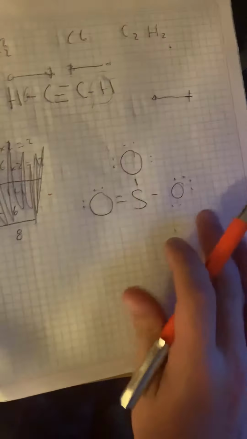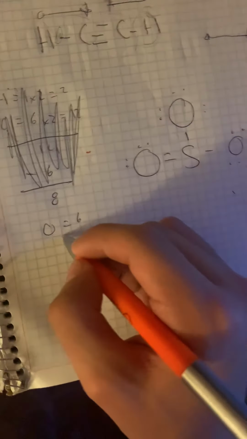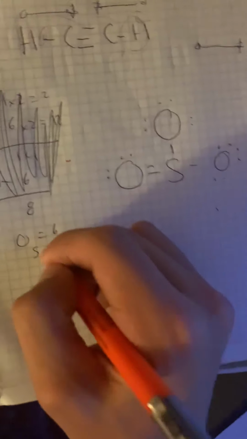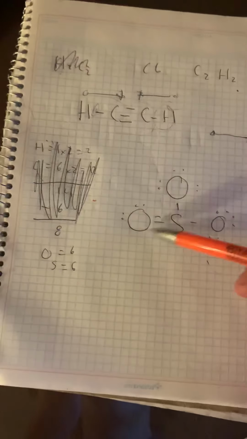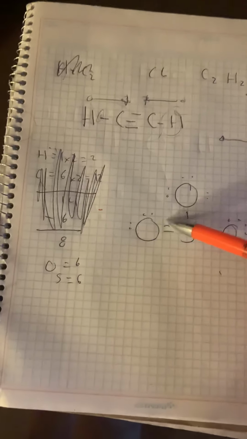How does formal charge work? Well, we know oxygen has 6 valence electrons, and we also know sulfur has 6 valence electrons. So now we will just subtract the electrons here, but the trick is that bonds, instead of counting as 2, they only count as 1.